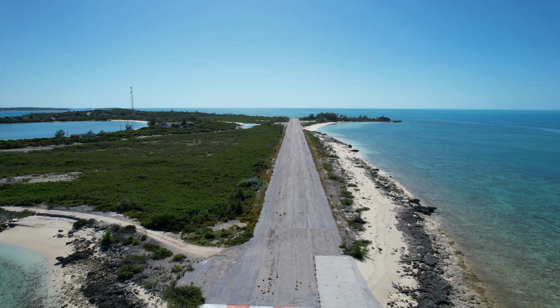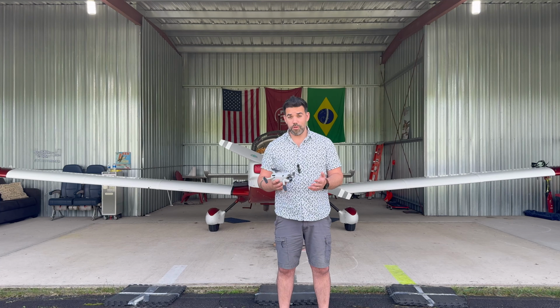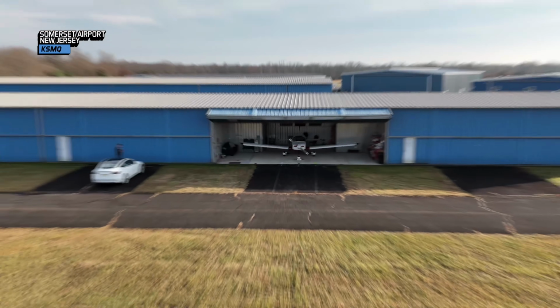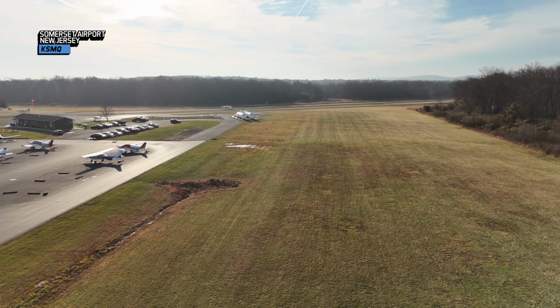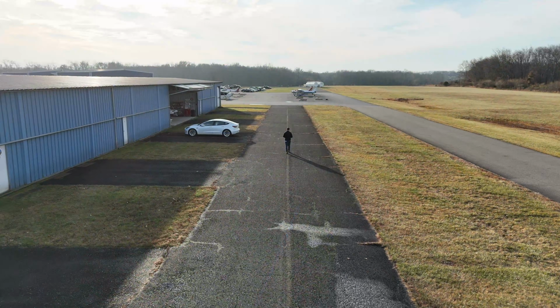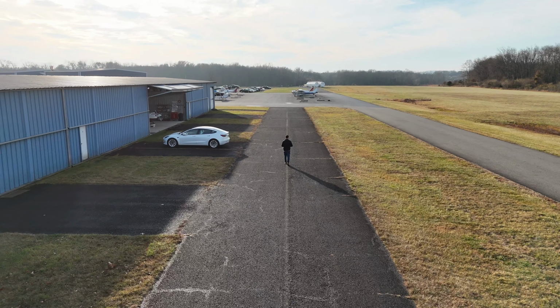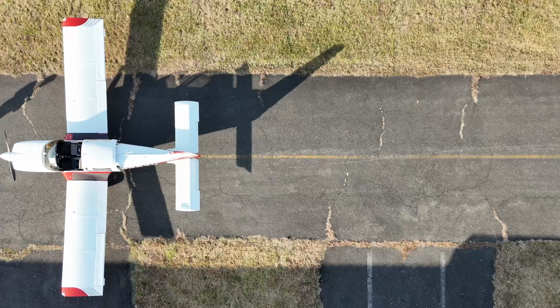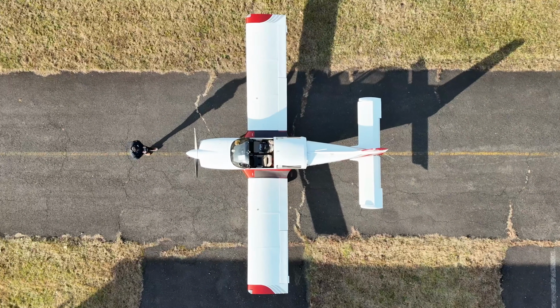And I mainly operate it on non-towered airports, which is probably the safest place for you to operate a drone like this, as long as you're giving way to manned aircraft and staying out of the way of personnel, people, and obviously aircraft. I really like what I have so far, and I look forward to trying it more for the coming videos.